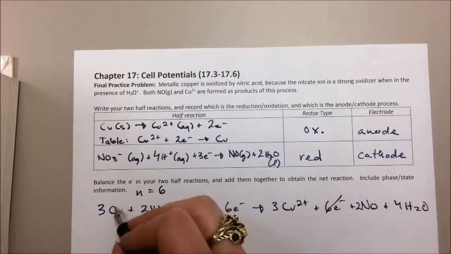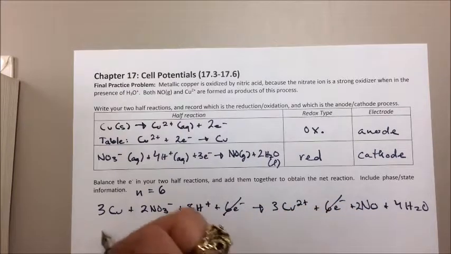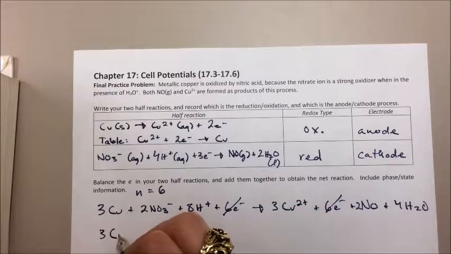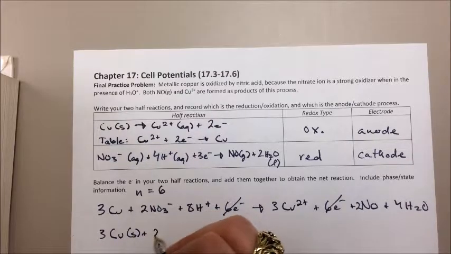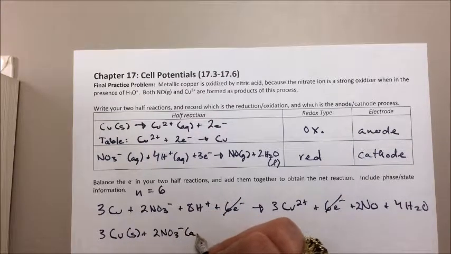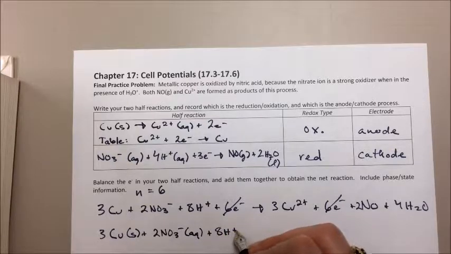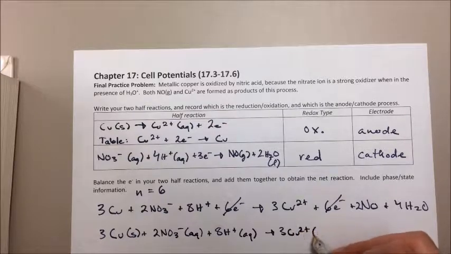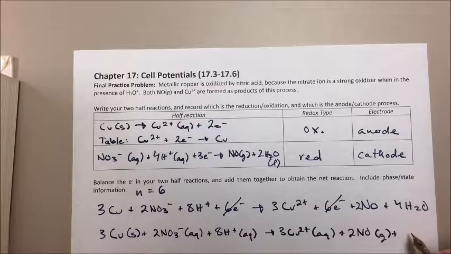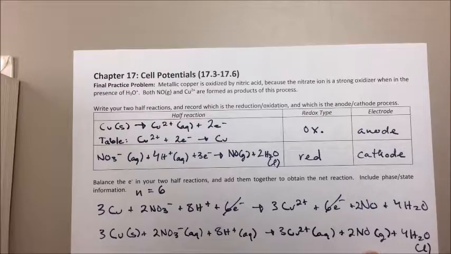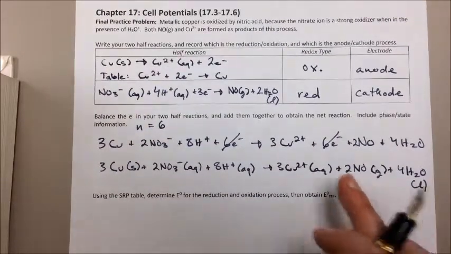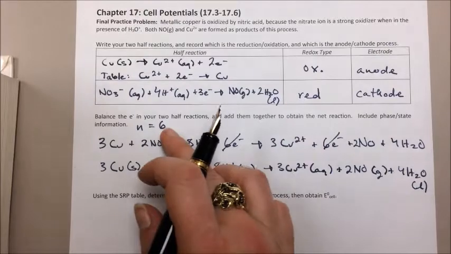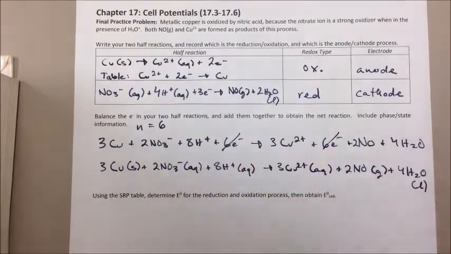We cancel out the electrons because they're on both sides, and we're going to end up with a final equation of 3 Cu solid plus 2 NO3 minus aqueous plus 8H plus aqueous goes to 3 Cu2+ aqueous plus 2 NO gas plus 4 H2O liquid. So there's our net ionic equation for this process. We figured out in getting it that we have n equals 6. We're transferring 6 electrons total.